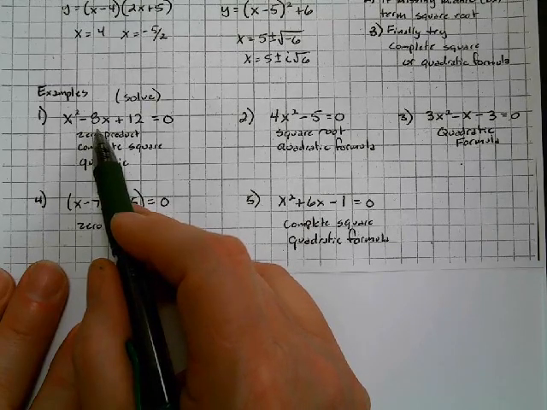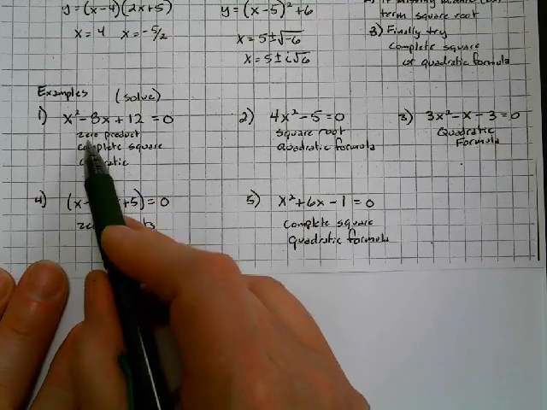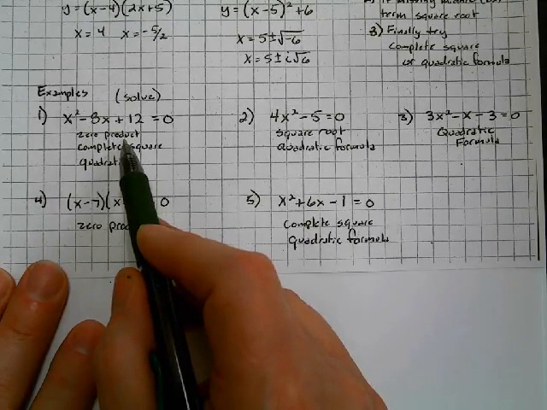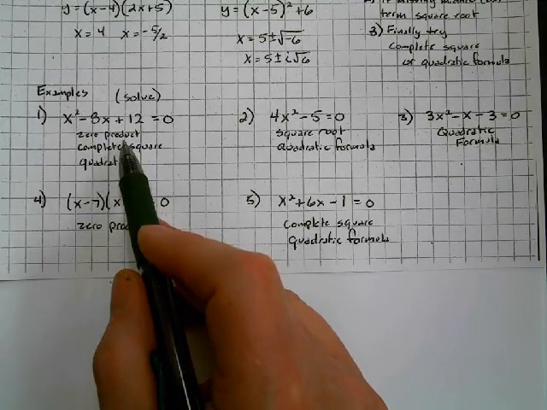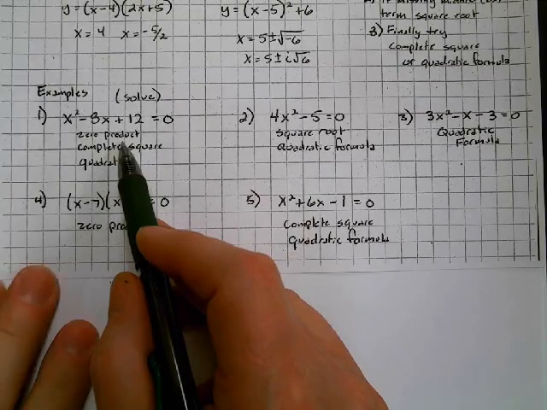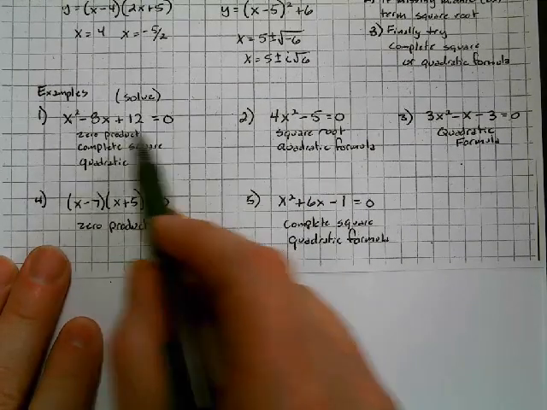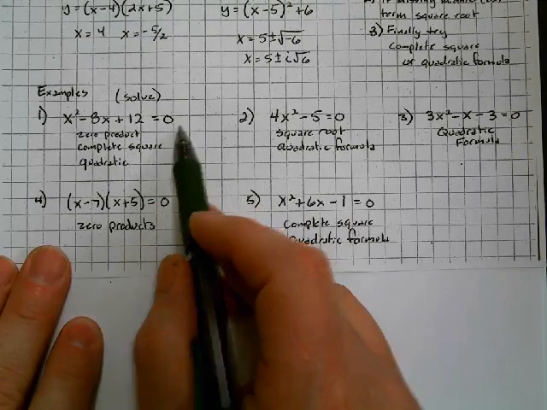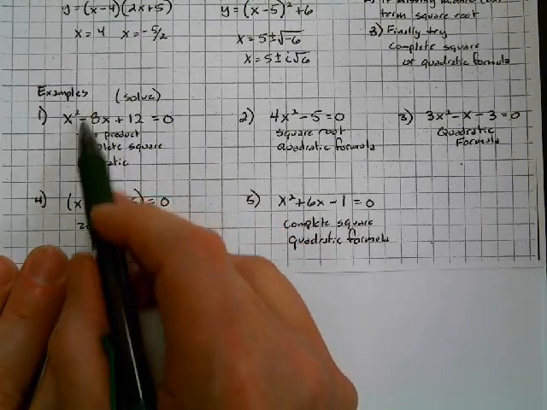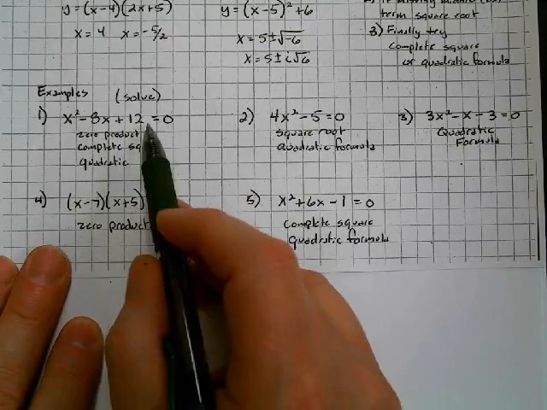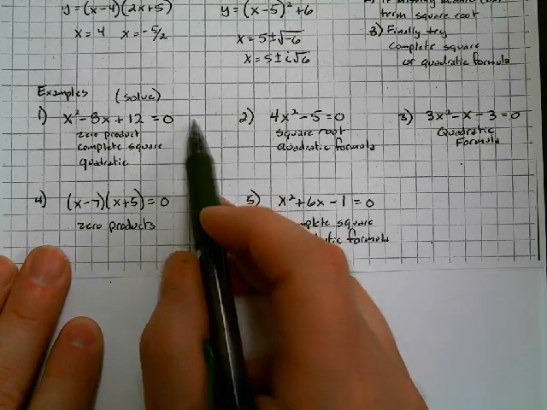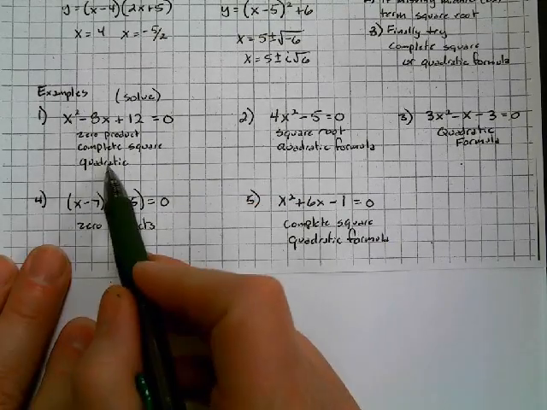So the fastest method would be the zero product method because this one does factor. Now this one could also be done with completing the square. If we subtract 12 from both sides, and then remember we can take half of the -8 and square it, and that's the number that you add to both sides to complete the square. So that would work.